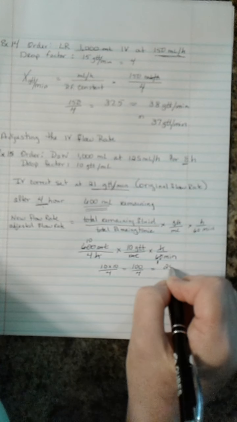So, hey, 60 will go into 600 10 times. And then my milliliters cancel, my hours cancel. And I have 10 times 10 over 4, which is 100 over 4, which is 25 drops per minute. So that's my new or my adjusted flow rate.